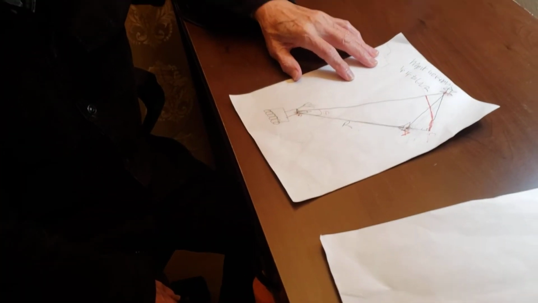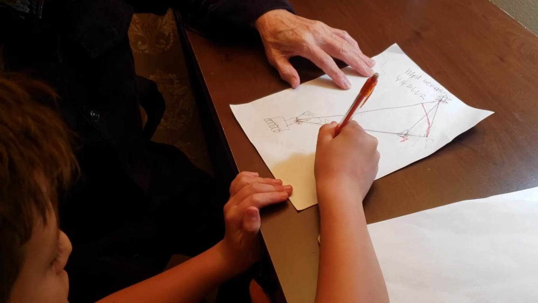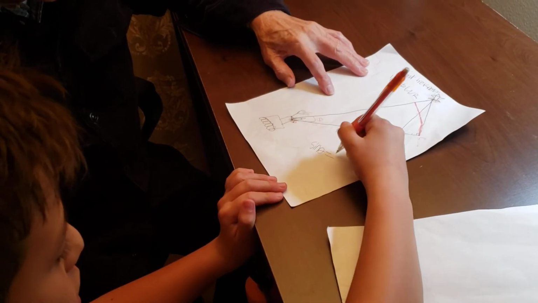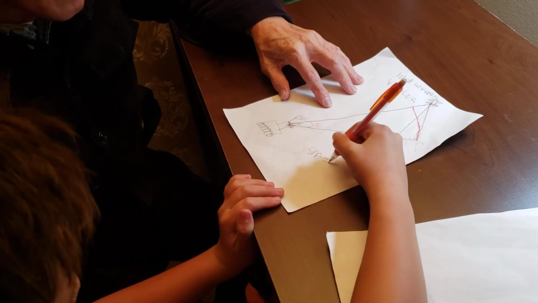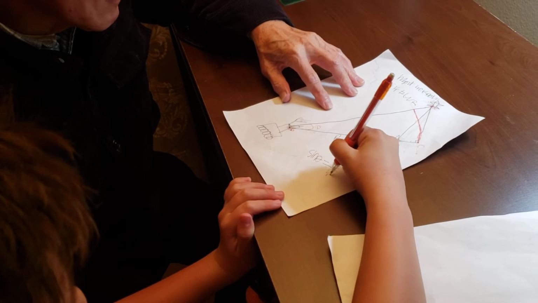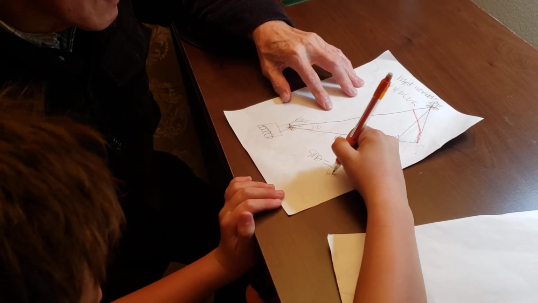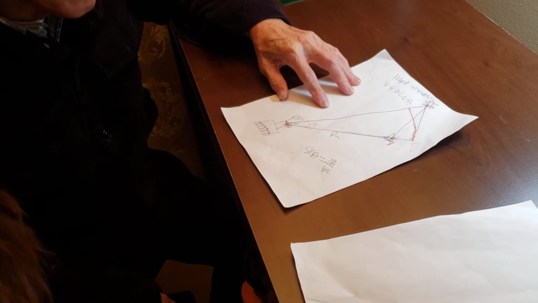So sine theta equals line segment CB over VP times T. But you don't actually know what CB is.